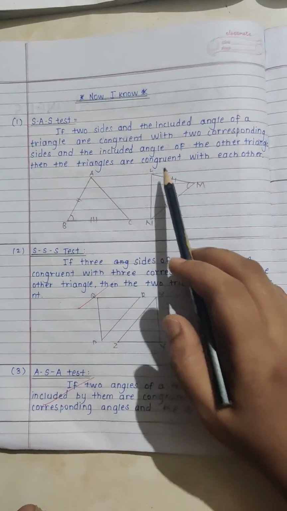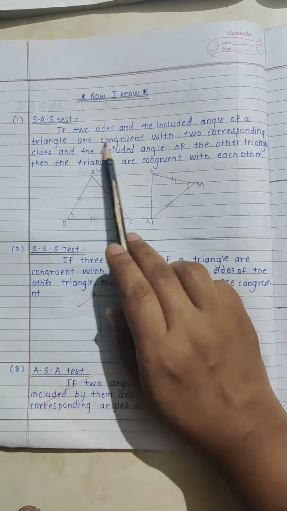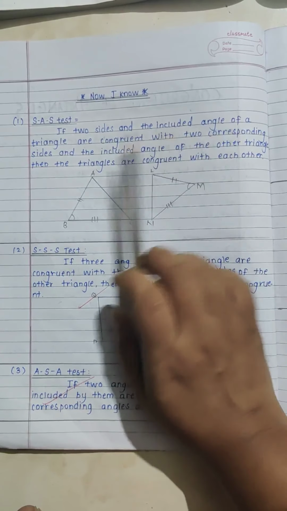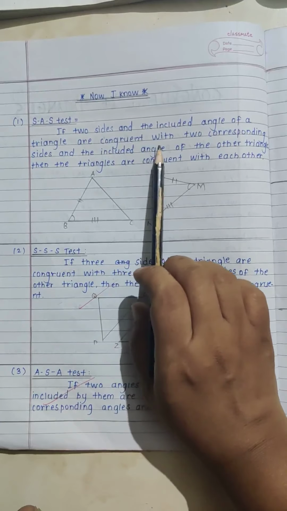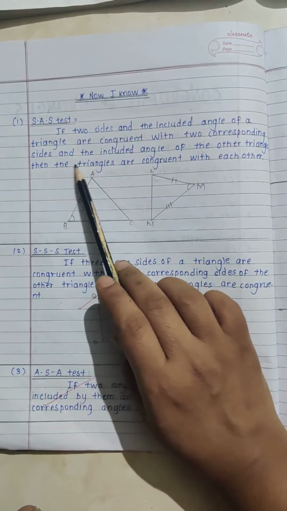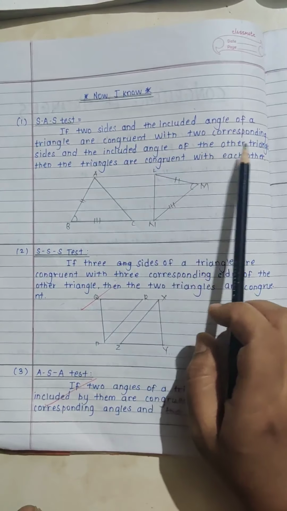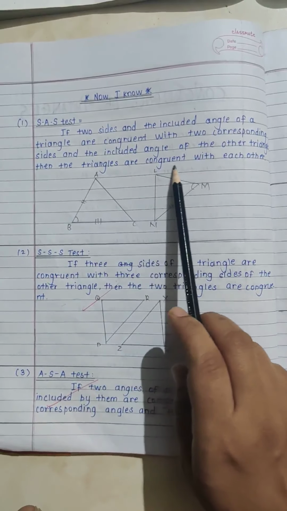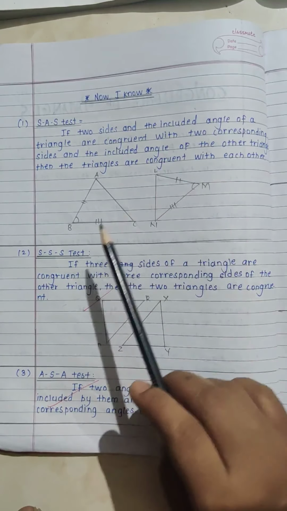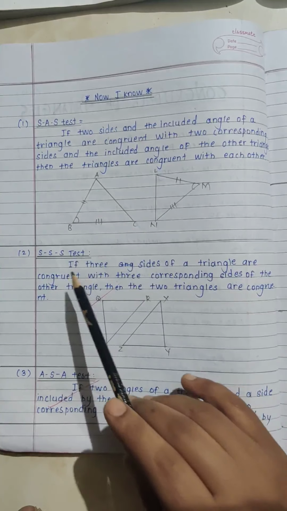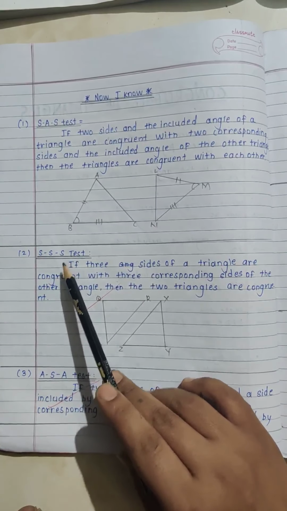Here for the SAS test we can write: if two sides and the included angle of a triangle are congruent with the two corresponding sides and the included angle of the other triangle, then the triangles are congruent with each other. This was for the SAS test. Now let us see the SSS test.